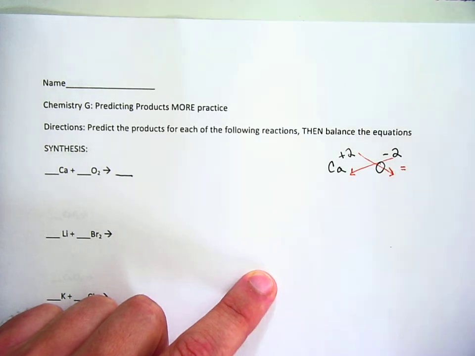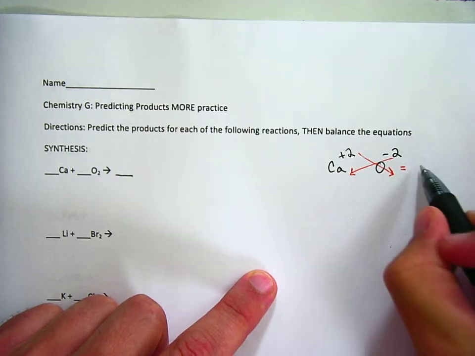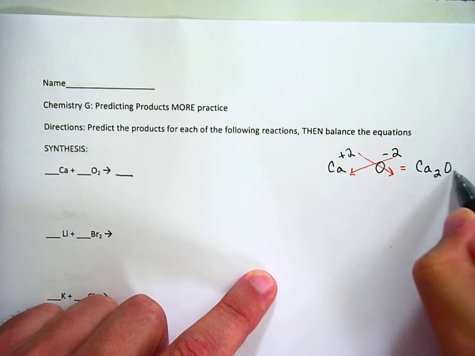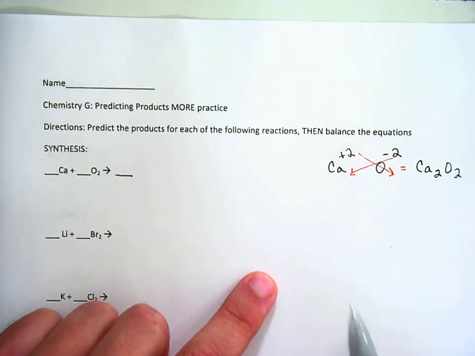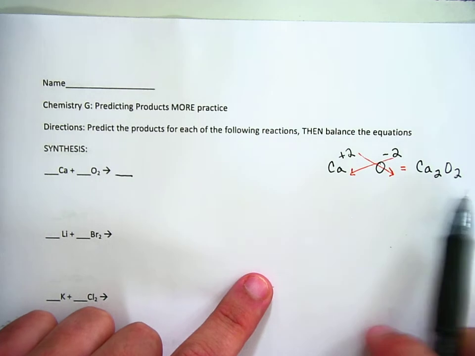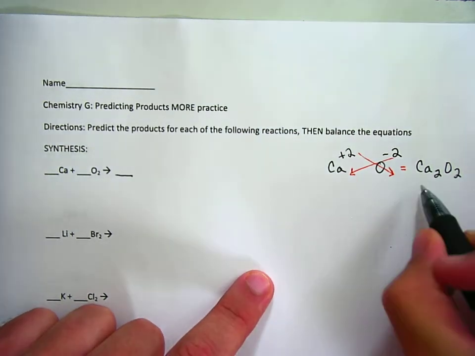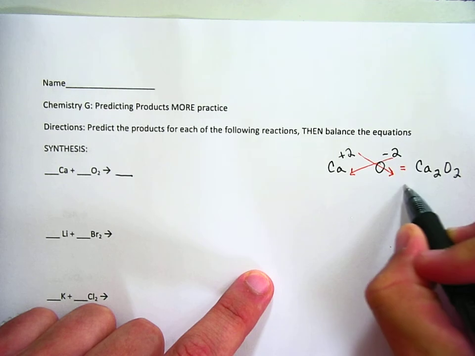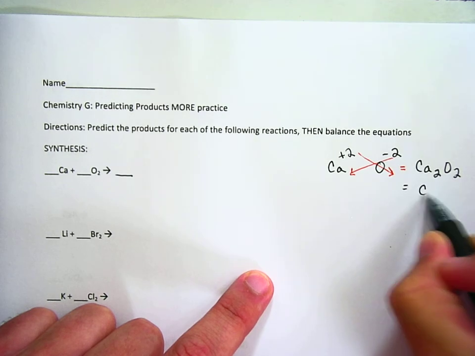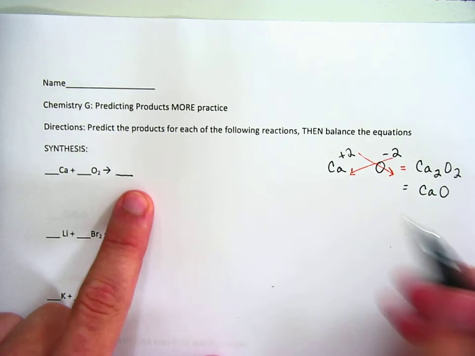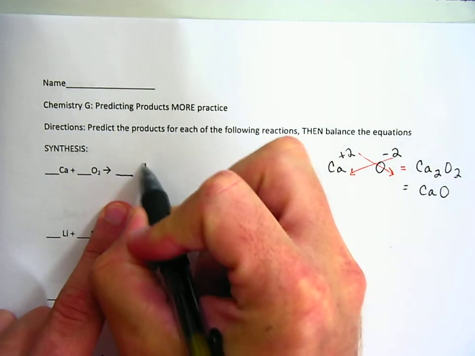So your formula is going to read Ca2O2. However, this is a unique case where if the subscripts are the same number matching, we can reduce it down and just call it CaO. So really, we're going to use it as CaO. So now we're going to take that and add it. That's our product, CaO.